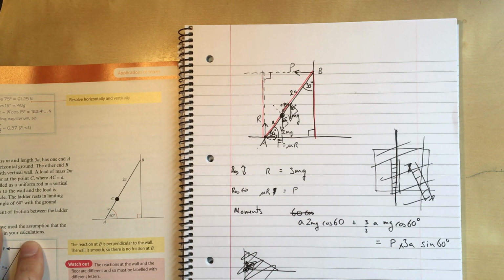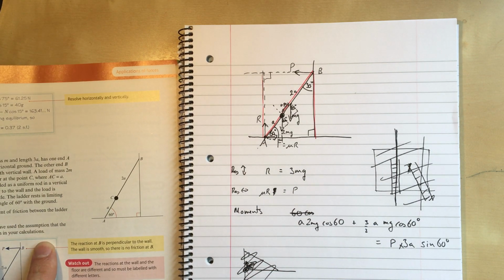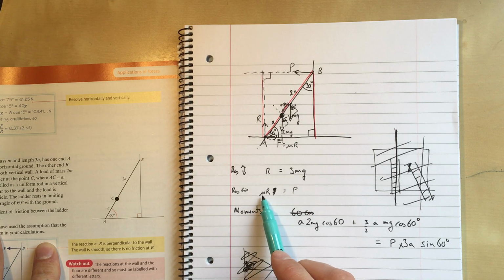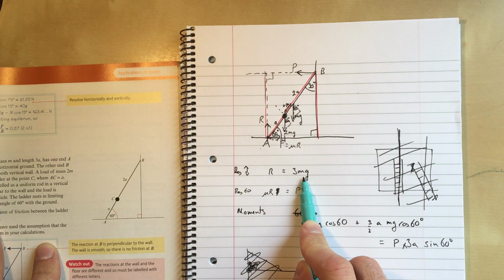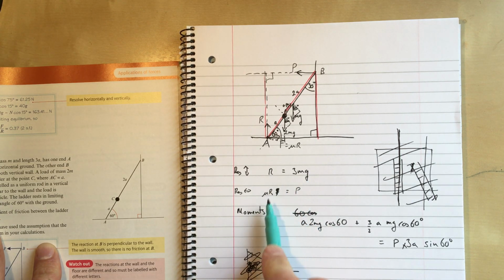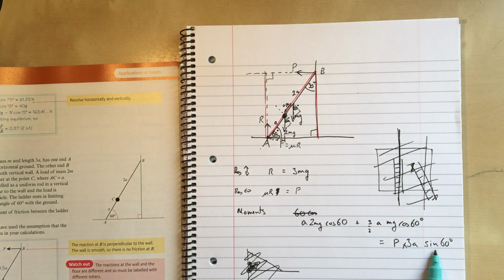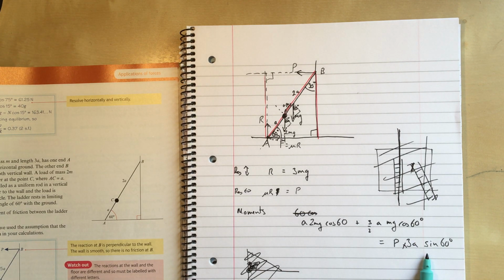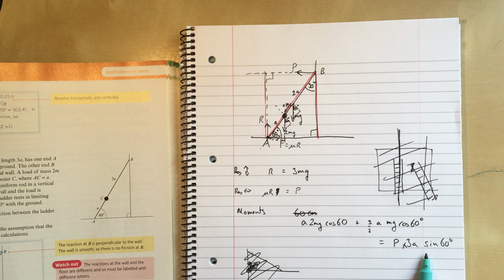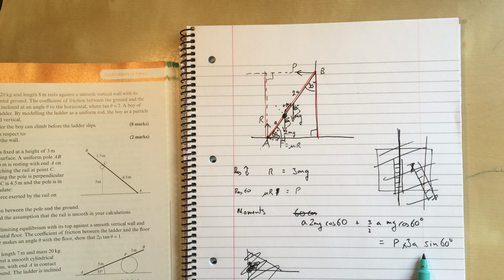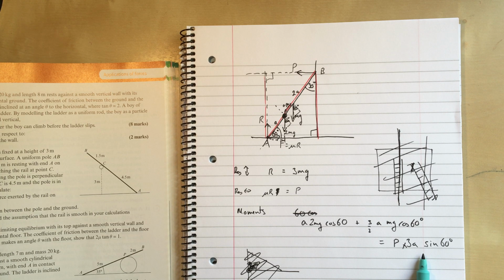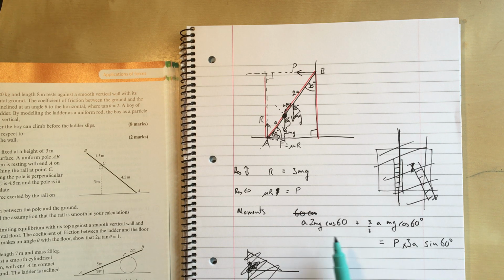Let's see though. Find the coefficient of friction between the ladder and the ground. Well, my coefficient of friction is in here. If I'm going to find it, I'm going to need R. Well, R will come from this equation here, so that's not a problem. I can put that in. And then I'm going to need P. Now, P is going to come from this equation here. And that's fine. I do know everything in that equation there. I think, let's have a look.